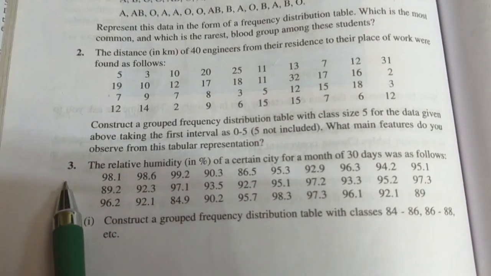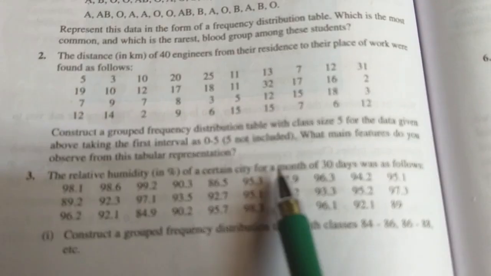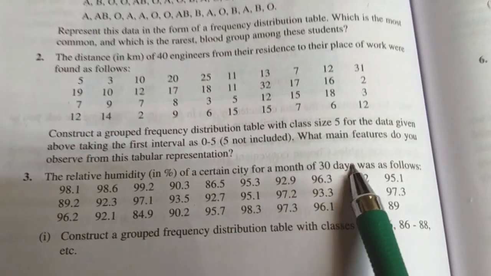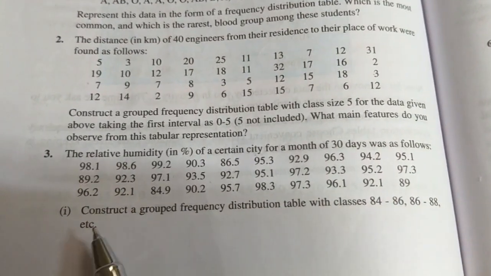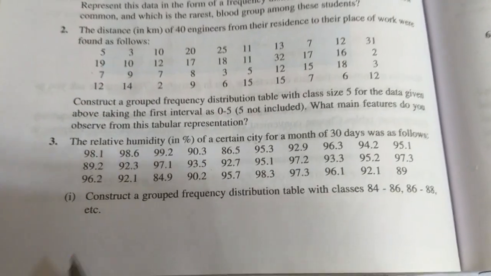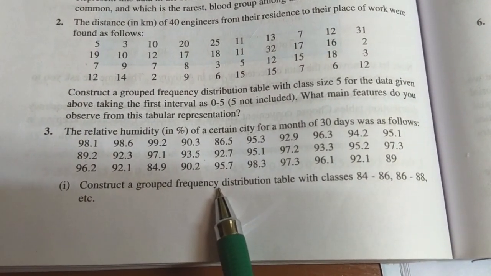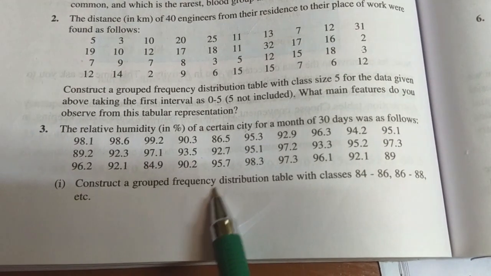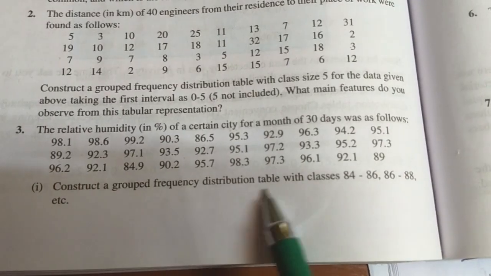Question number 3 is saying the relative humidity in percentage of a certain city for a month of 30 days was as follows. So this is the relative humidity. All the values are given. How many days? 30 days' values are given. Okay. First question is construct a group frequency distribution with classes 84 to 86, 86 to 88, etc.